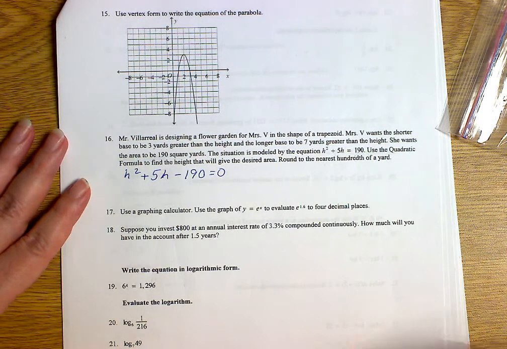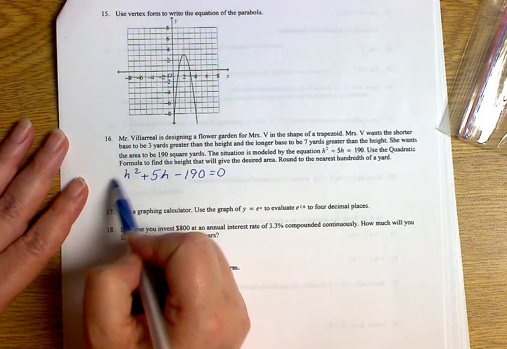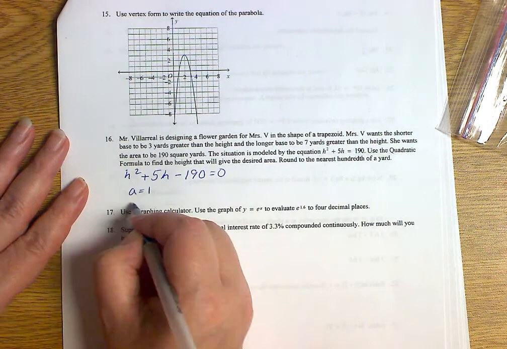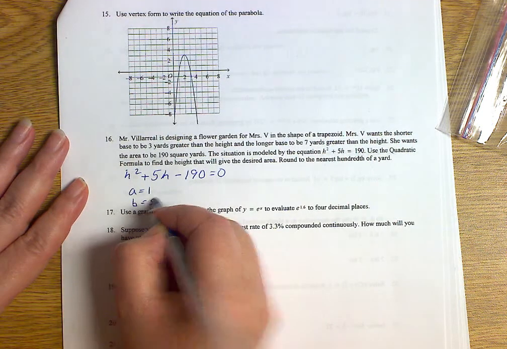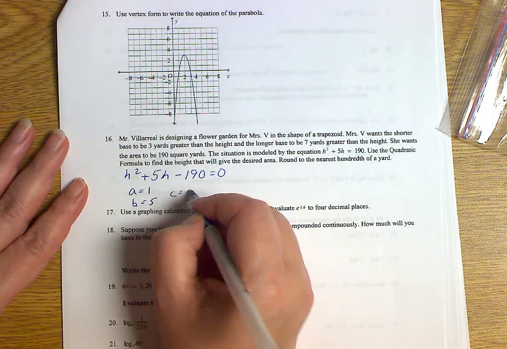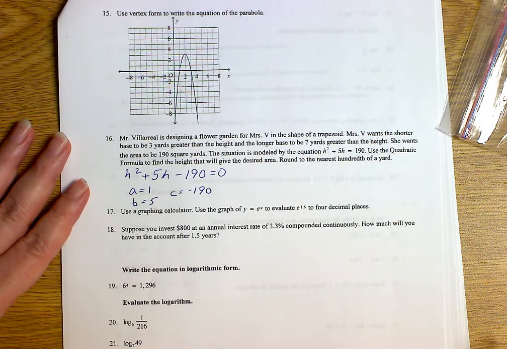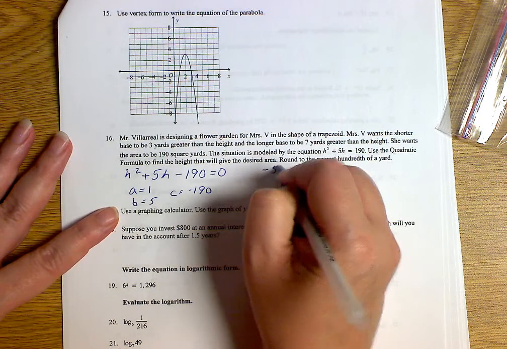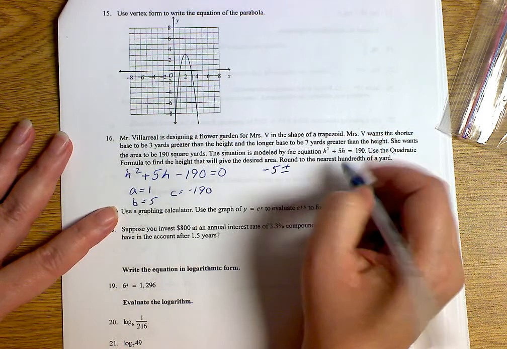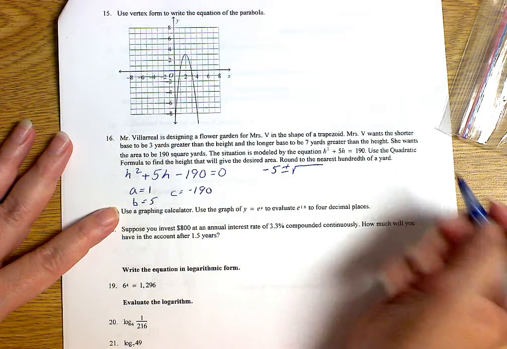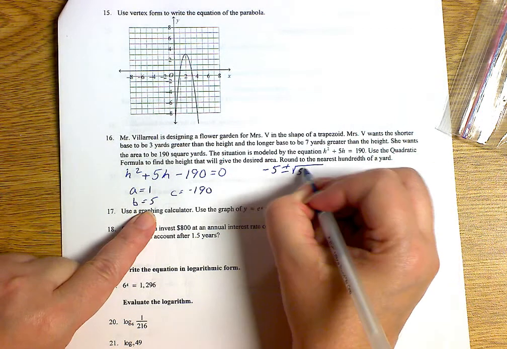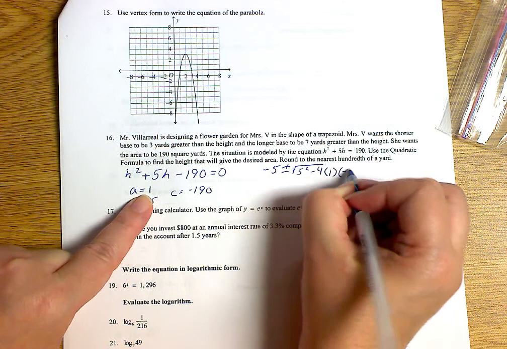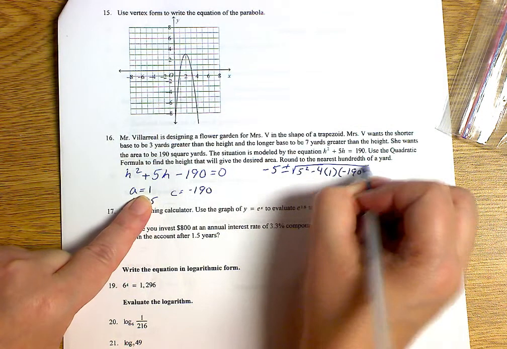Remember, a is the number in front of your squared, so a is 1. b is 5. And c is negative 190. So it says negative b plus or minus the square root of b squared minus 4ac, all over 2a.